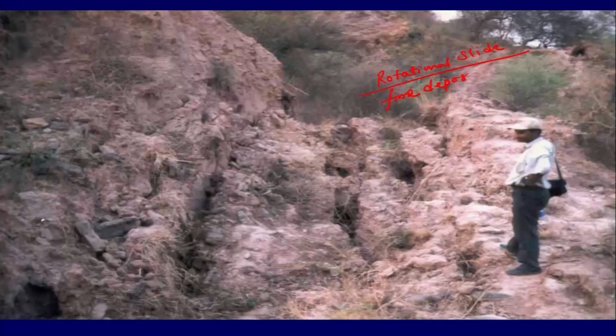And the reason which we gathered was that there was a very long dry spell in this region, and depending on the material, which has different properties, it can absorb water and swell.